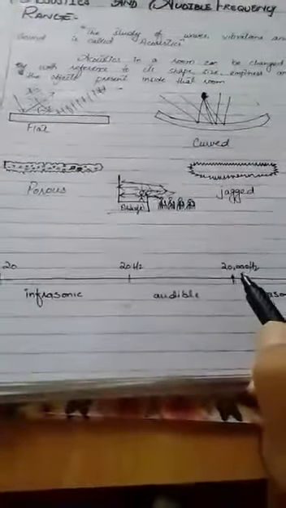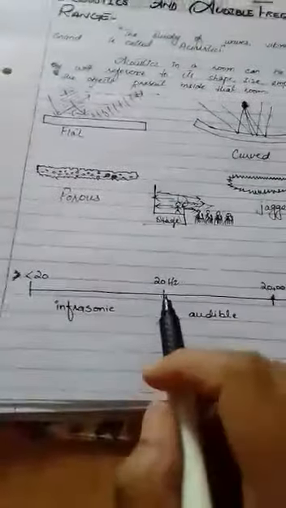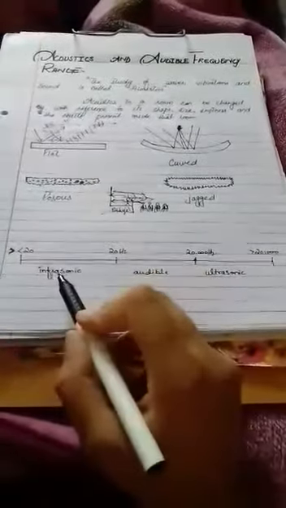But what about sounds below 20 hertz or above 20,000 hertz? These are all sounds, but we cannot hear them. These are termed infrasonic and ultrasonic sounds.